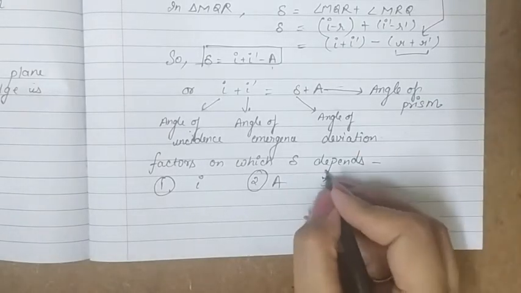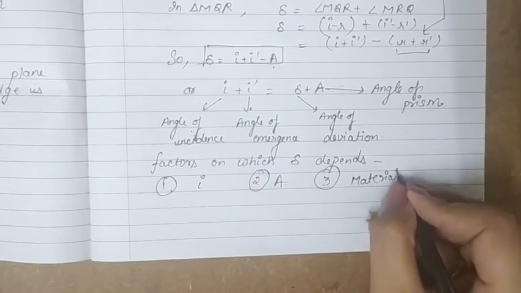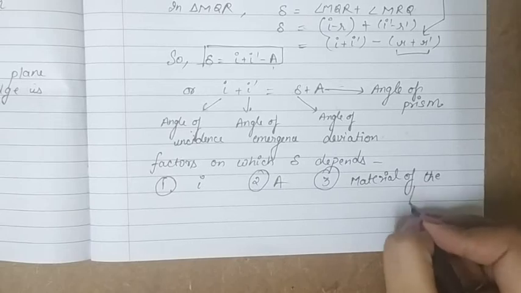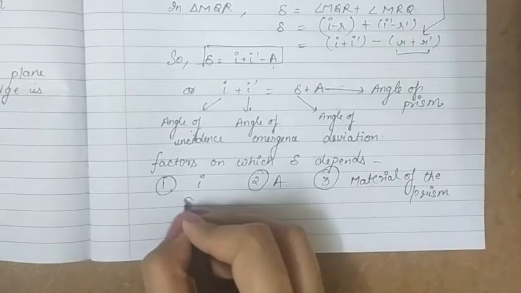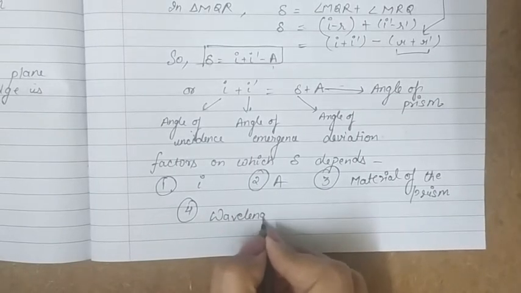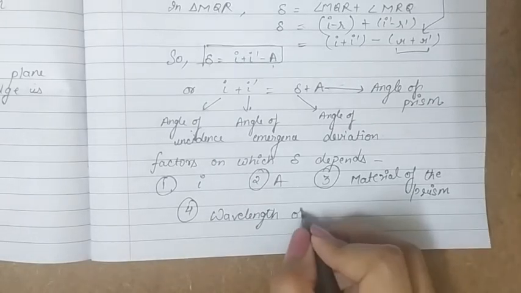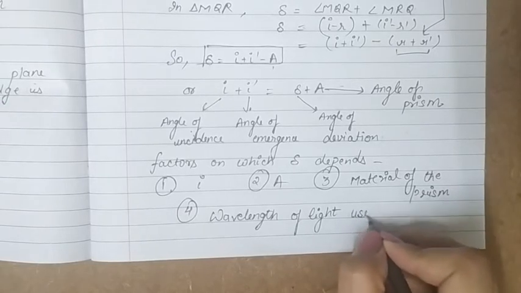Third thing is the material of the prism. The material of the prism also affects the deviation produced by it. And the fourth and last factor is the wavelength of light used. For different light it will give different deviation. So the wavelength of light used also affects the value of angle of deviation.